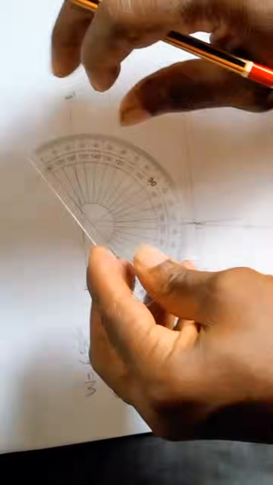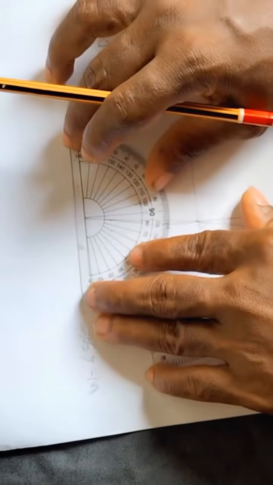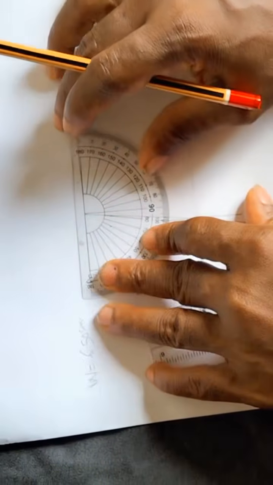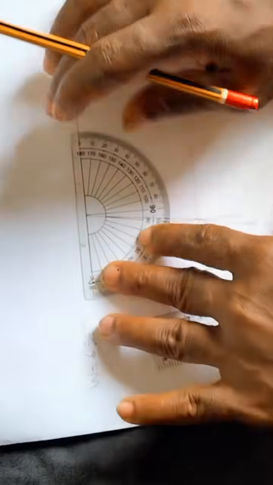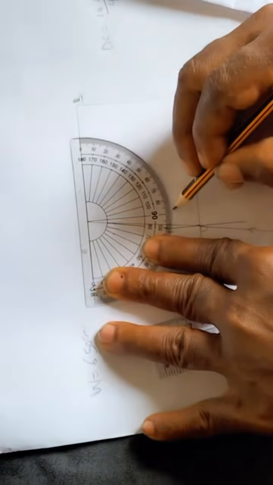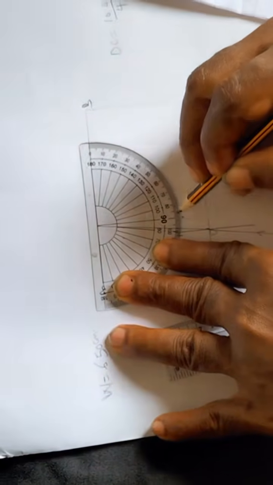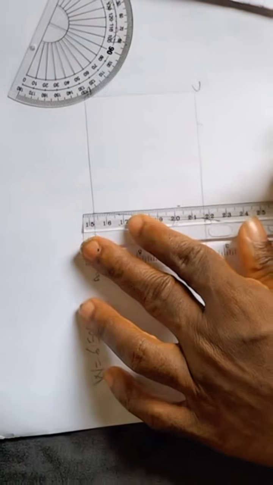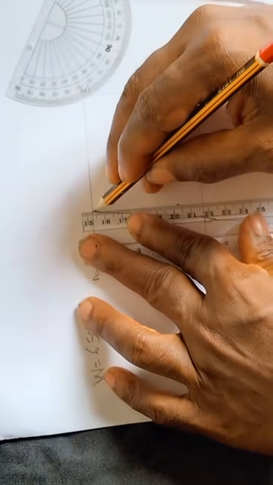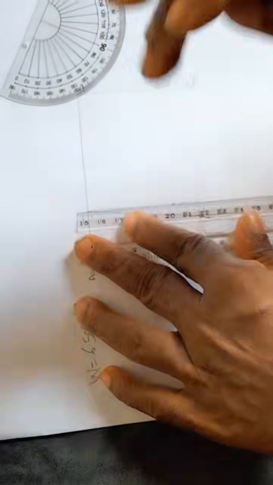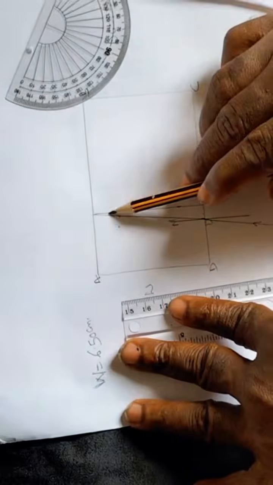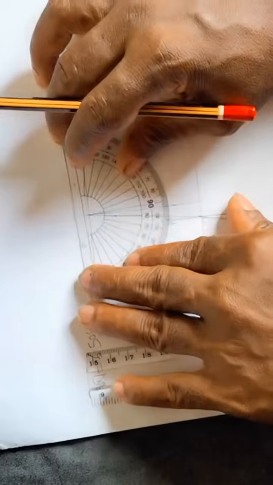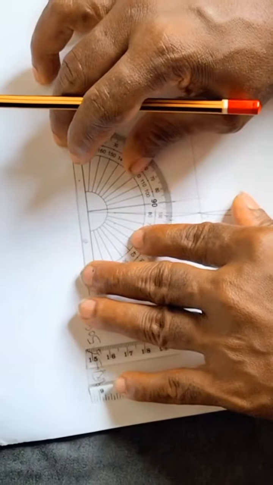Then having done that, we put our protractor again on the opposite side of AB, seeing that the baseline is covered. Look at 90 degrees. We'll mark 90 degrees so that I can create another normal here. So create another normal. Draw a straight line. So the angle here should be 6.65. Then we'll now put our protractor here.